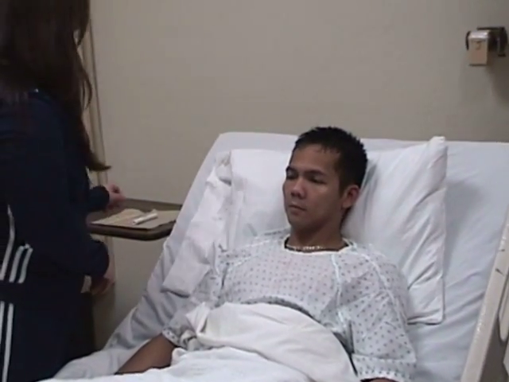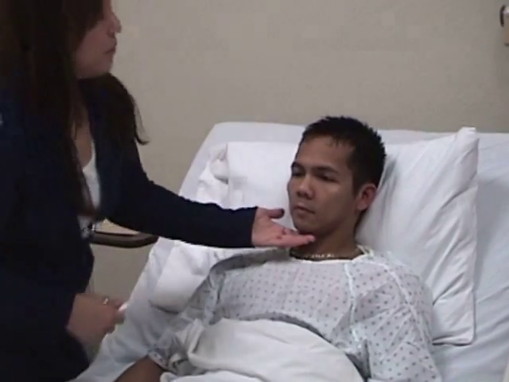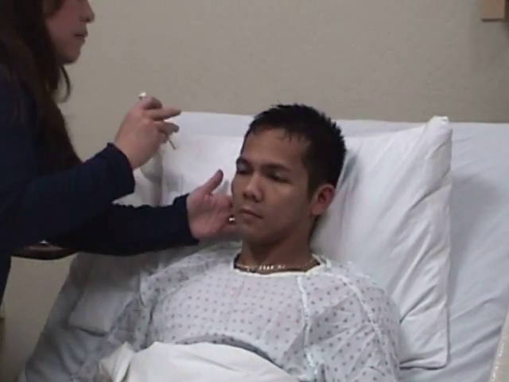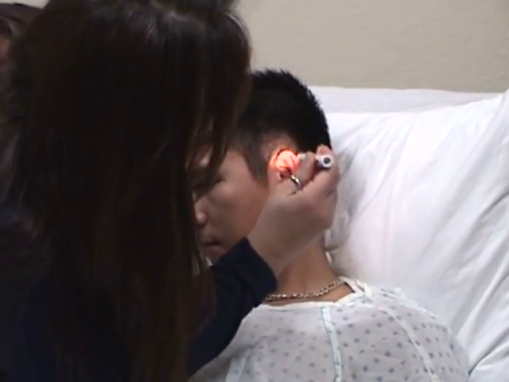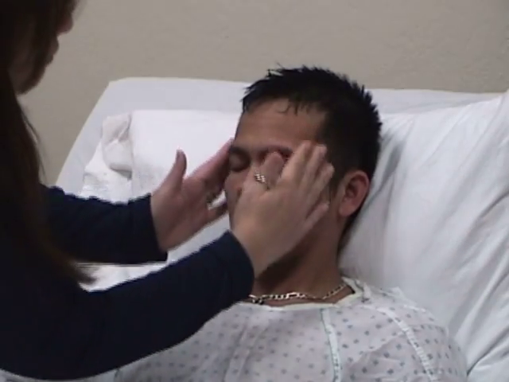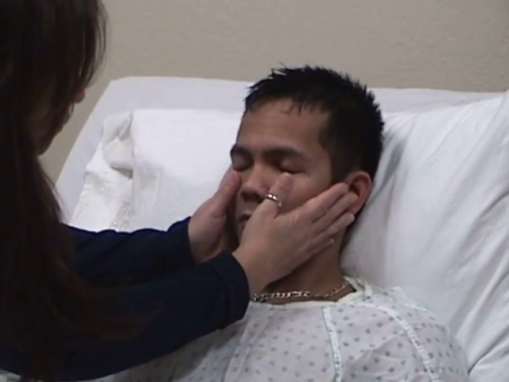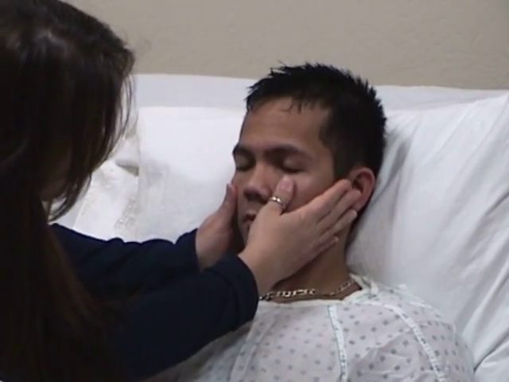Ears for symmetry, color, and discharge, and use of any assistive devices like a hearing aid. Face and nose for symmetry. She will also inspect the overall condition of the eyes by pulling down the lower lids, inspecting the conjunctiva for redness and discharge.